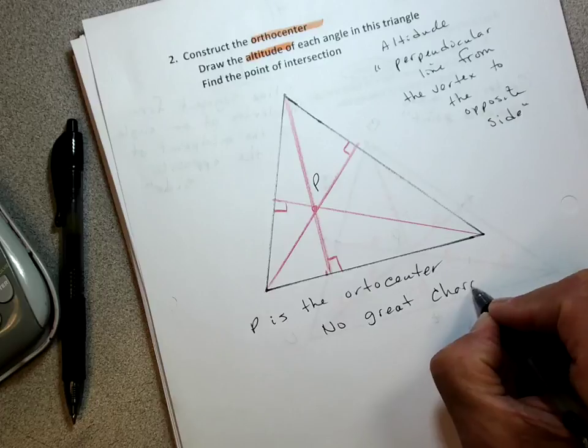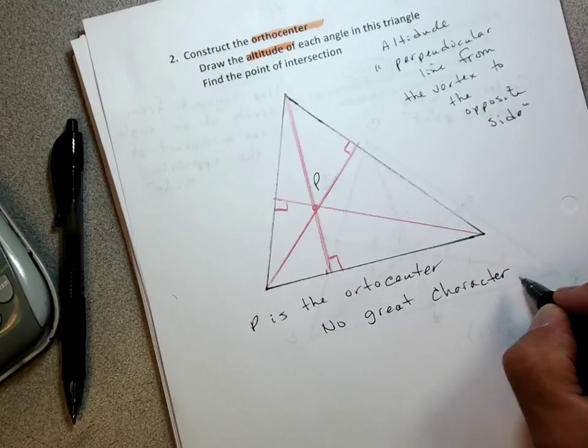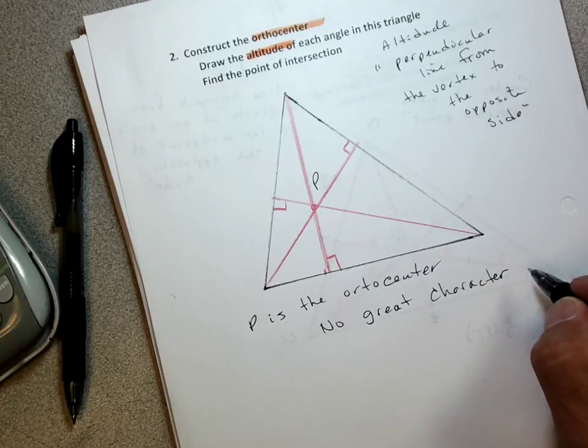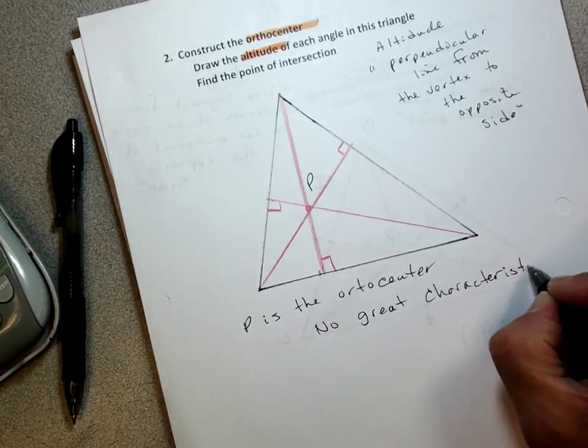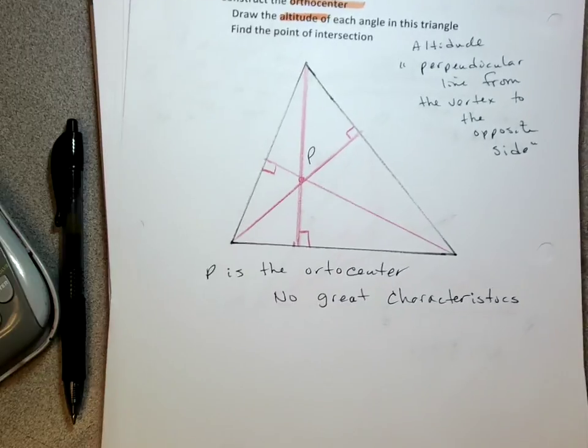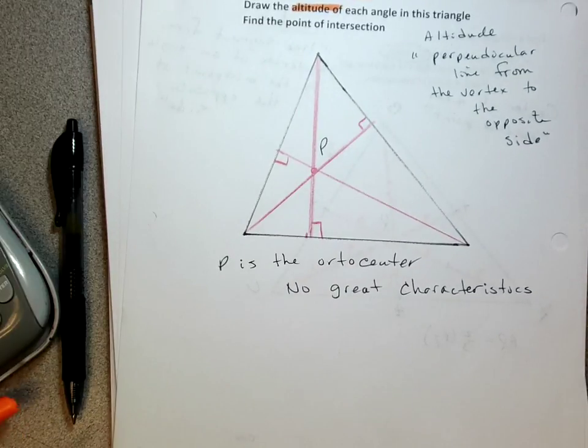You said the orthocenter is the center of all the altitudes? Yes. So let me finish this up. The orthocenter is just the intersection of all the altitudes. But nothing big happens. It is not the center of a circle. Shh, boys, stop talking. It doesn't bisect anything. It doesn't make any special things.